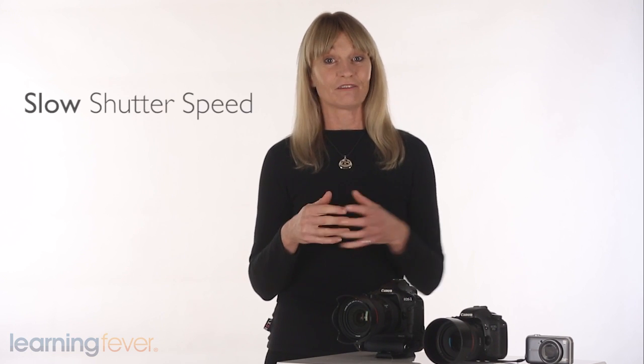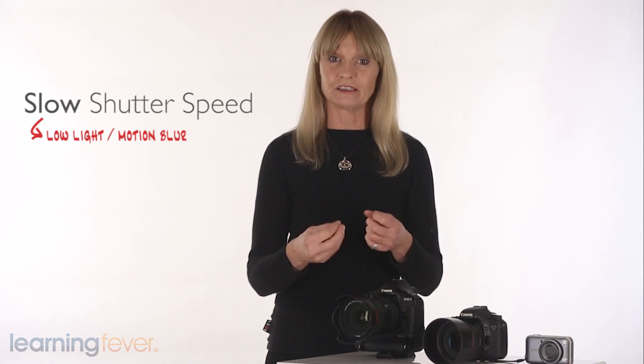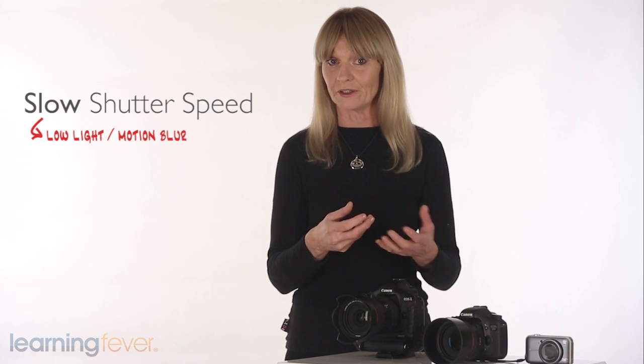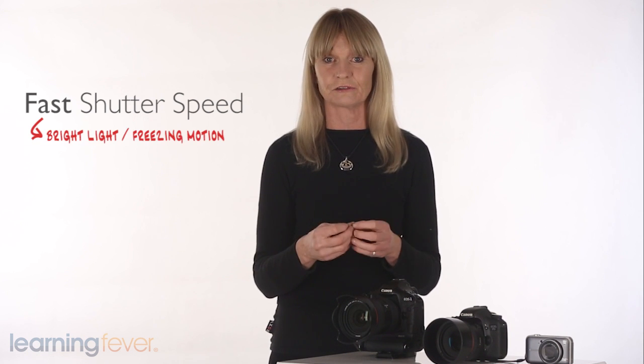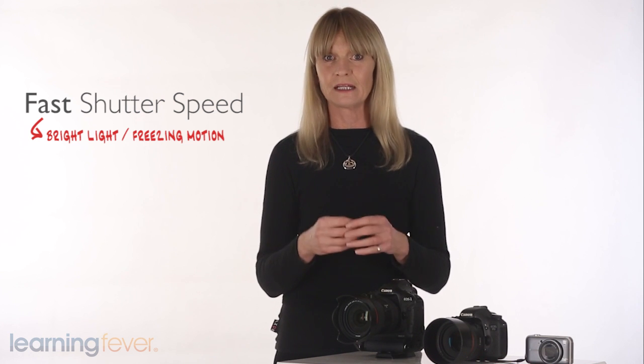So the rule of thumb is that slow shutter speeds have longer periods where the sensor is exposed to light, so are ideal to use in low light situations or creating motion blur. Fast shutter speeds have less time exposing the sensor to light and are ideal for bright situations and creating moving objects frozen in time. In the next lesson, we will look at what an aperture does and what effects it creates.